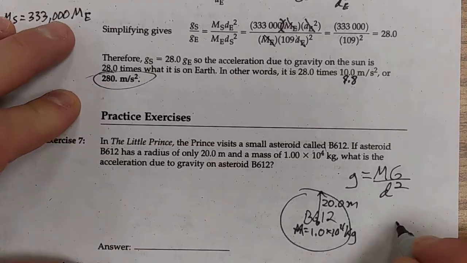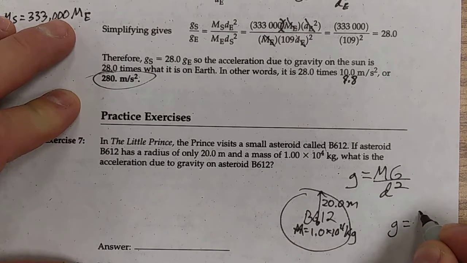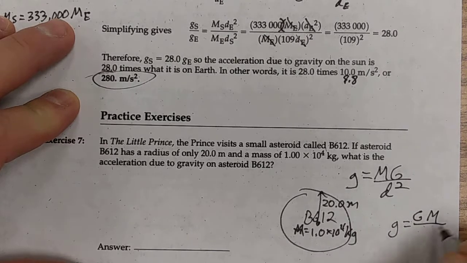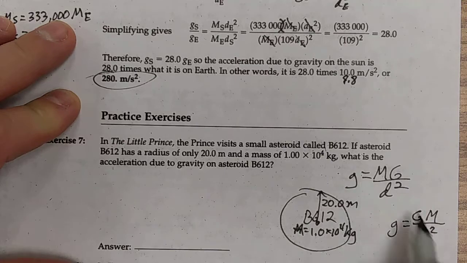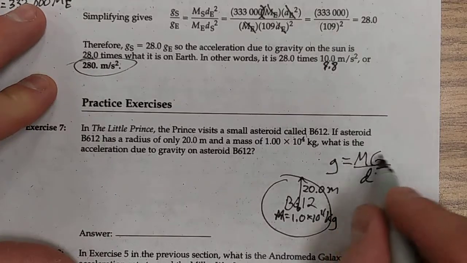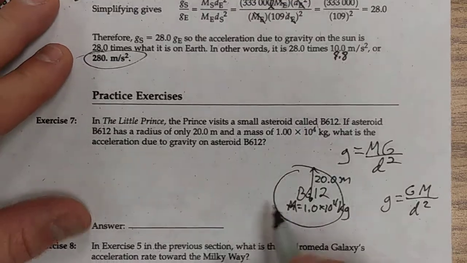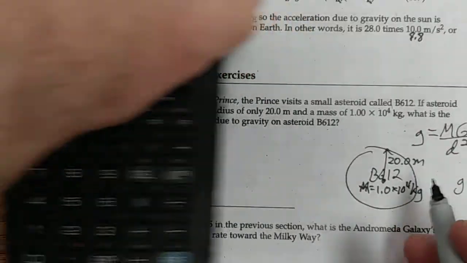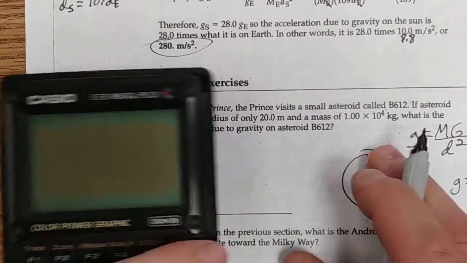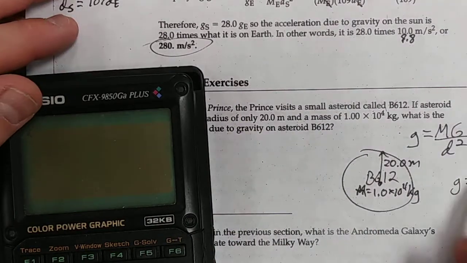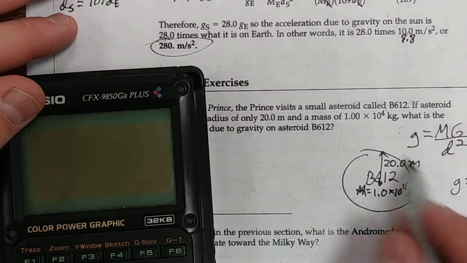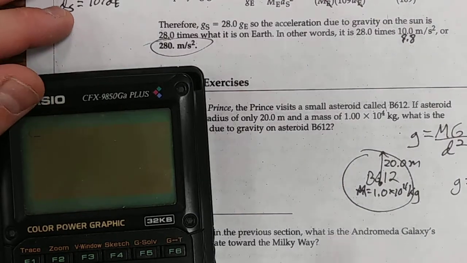Previously, I had written this equation, and your textbook did also, like that. Same thing, those two equations. Just swap these around. Anyway, so let's plug them in. Here is my calculator. Let's use this equation. Just forget that one for now.